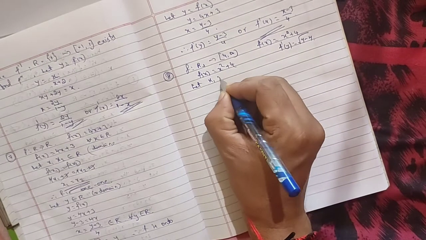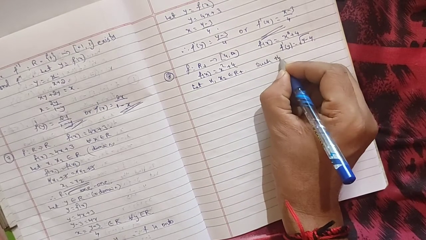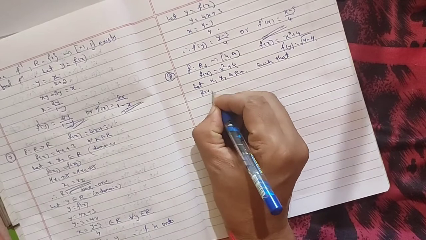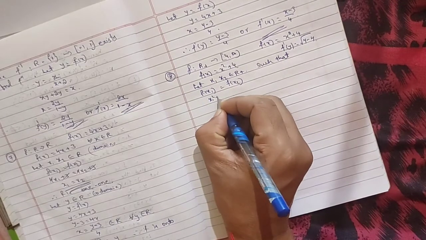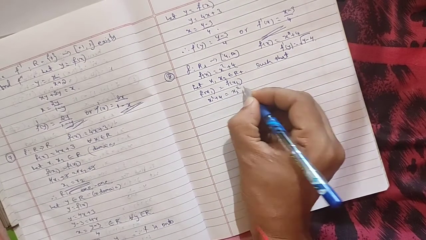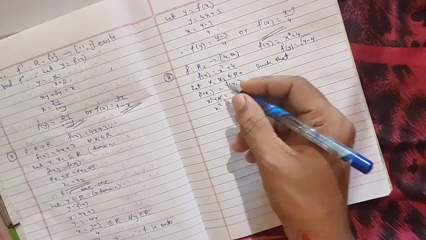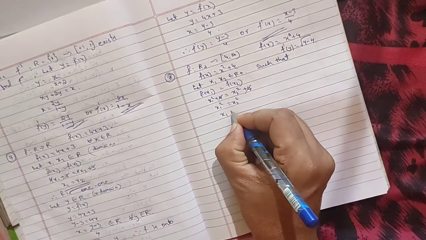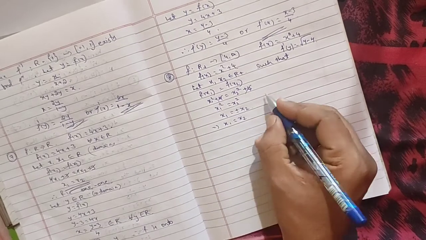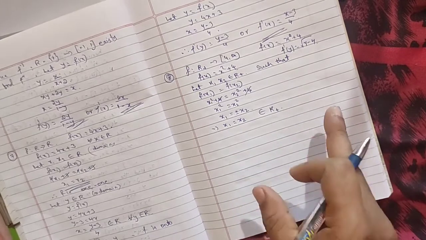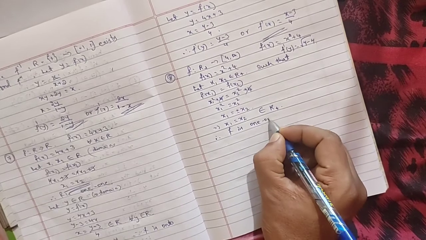So let x1, x2 belong to R plus; we have to prove that it is one-one. Let f of x1 equals f of x2. So x1 square plus 4 equals x2 square plus 4. The 4 cancels, so x1 square equals x2 square, which means x1 equals plus or minus x2. But here x1 equals x2 only. Why? Because they belong to R plus, so only positive values are considered. Therefore f is one-one.